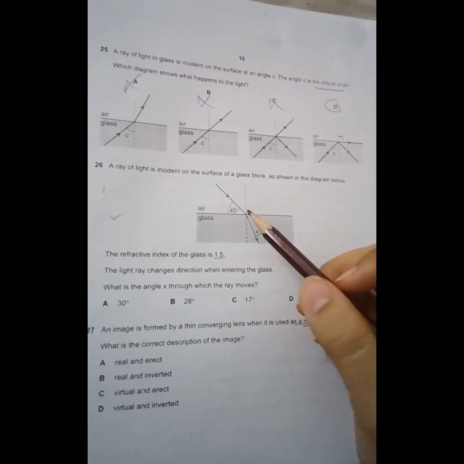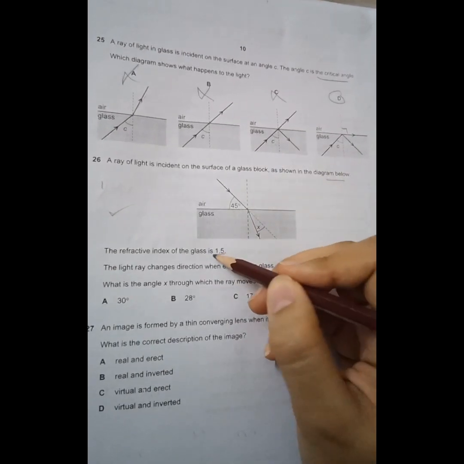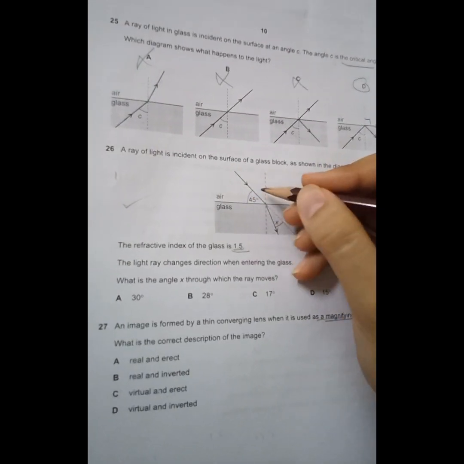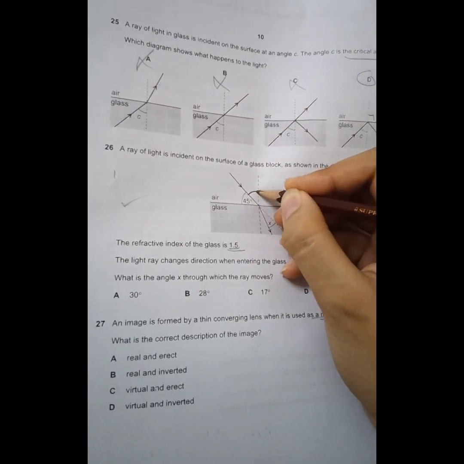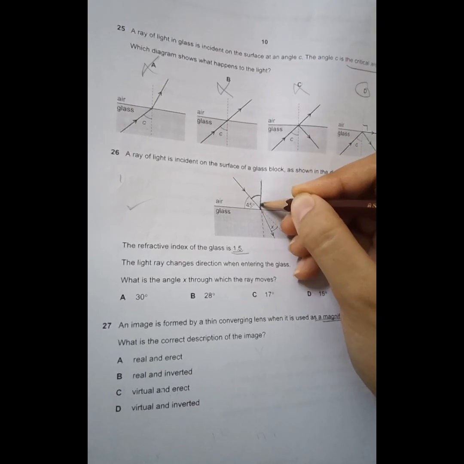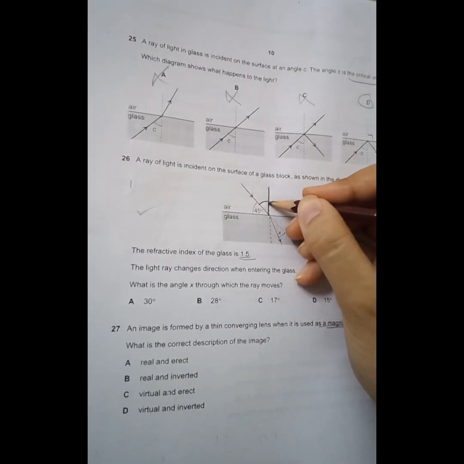A ray of light is incident on the surface of a glass block as shown in the diagram below. The refractive index is 1.5. The light ray changes direction when entering the glass. What is the angle x through which the ray moves? There's one thing that most students do, which is that they take this angle instead of taking this one. We have to take this angle, because the angle of incidence is the angle that the ray makes with the normal. So this is the normal, so it's going to be 45 as well.